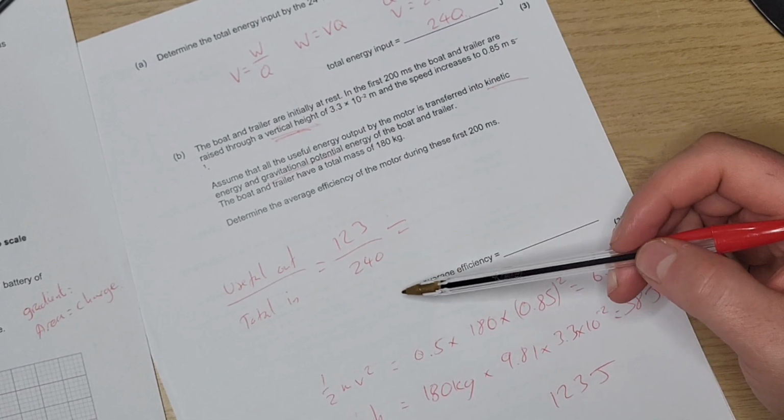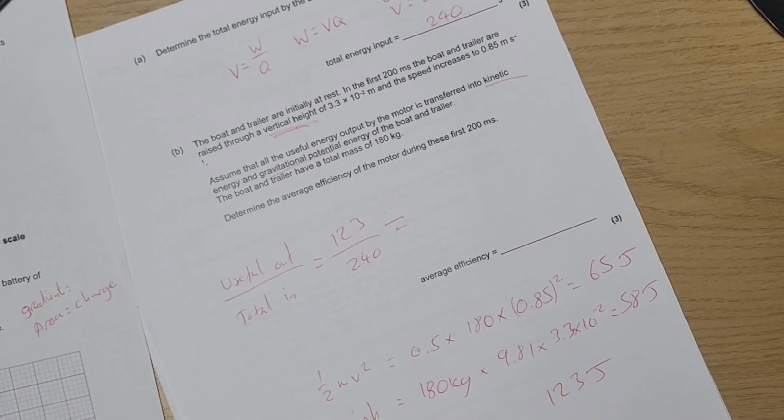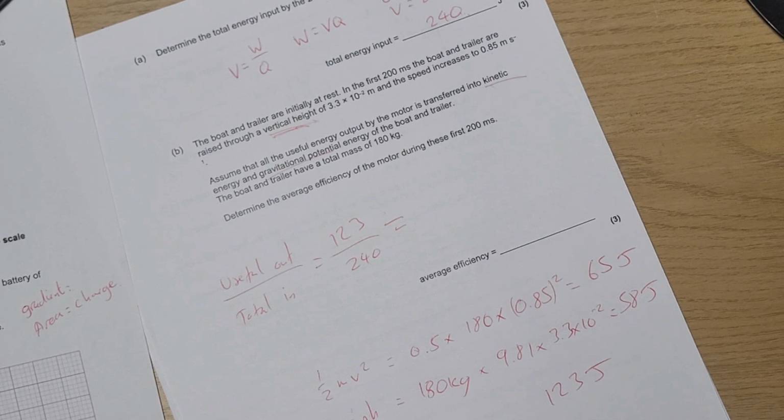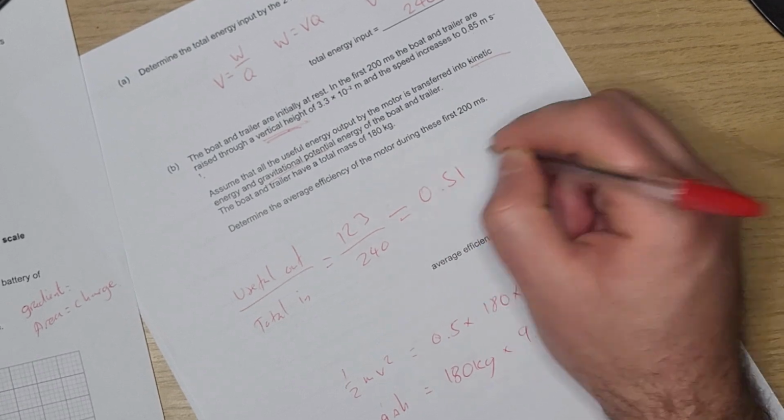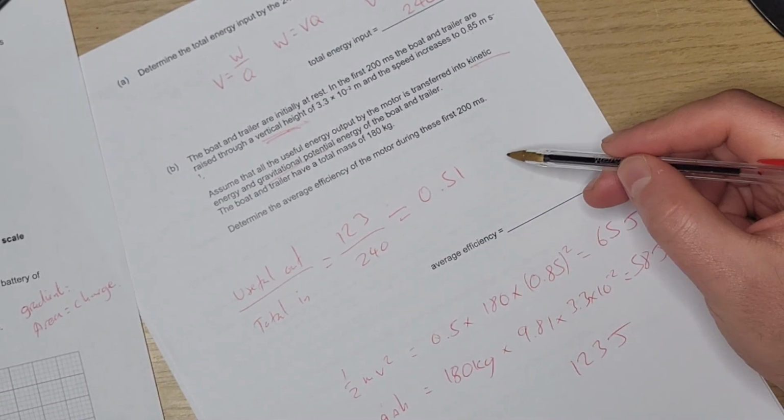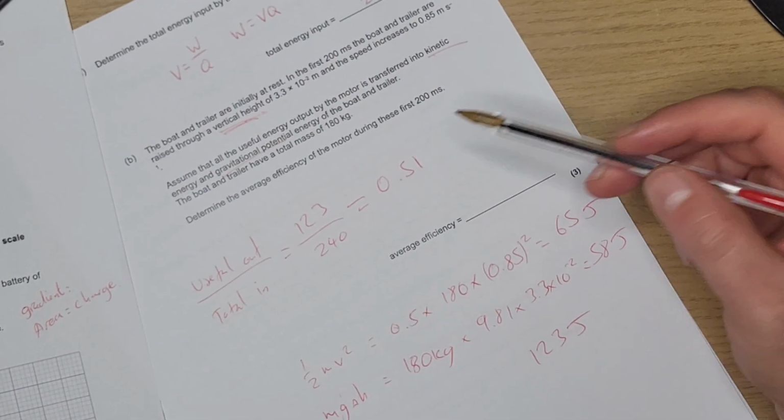That should give us 0.51, hopefully. Yeah, 0.51. Okay, and then we're going to multiply that by 100%, sorry, to make it a percentage if we're going to give it that way, okay?